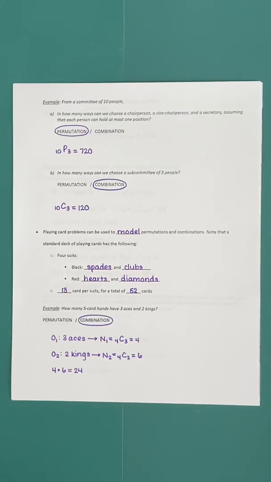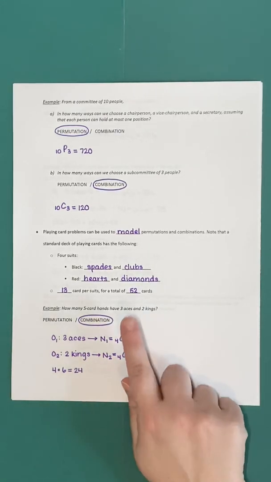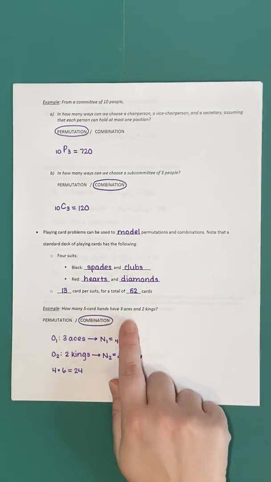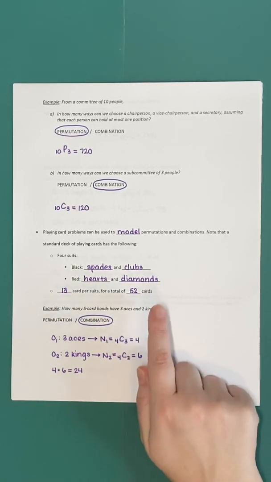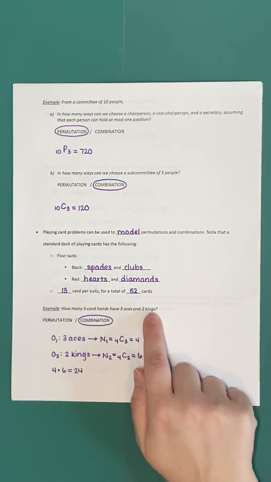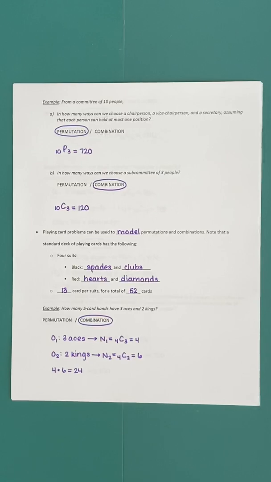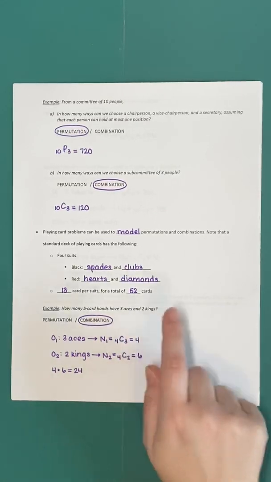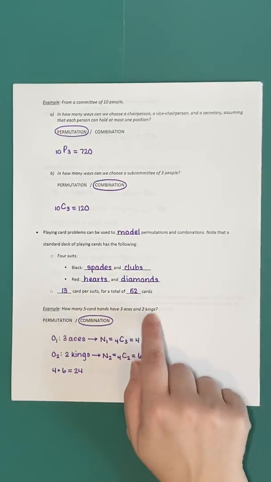Well, you have to, number 1, throw away all the other cards, but number 2, you would also have to deal your 3 aces individually just from the set of aces, and you'd have to deal your 2 kings by themselves just from the set of kings. Well, how many aces and kings are there? Well, there's 4 aces in the deck, there's 4 kings in the deck.